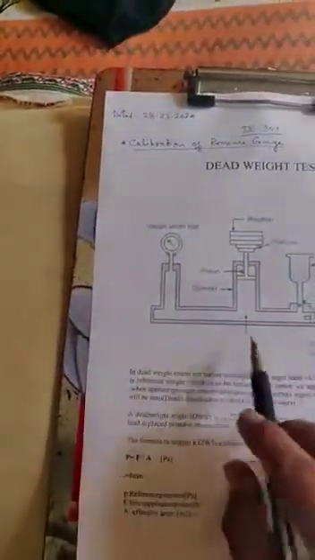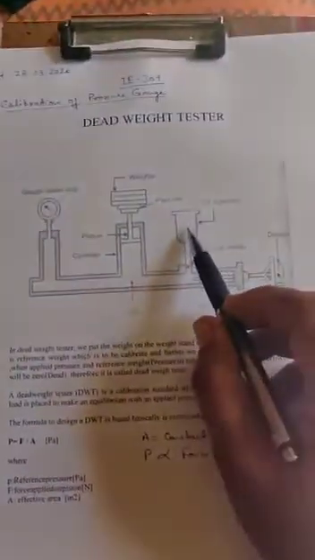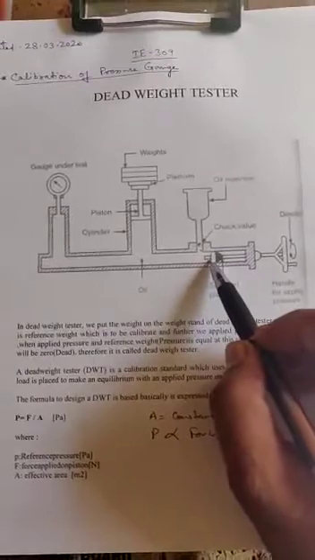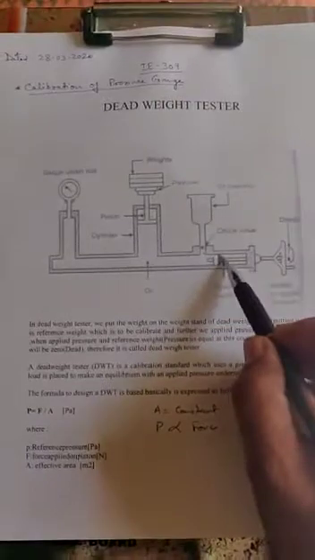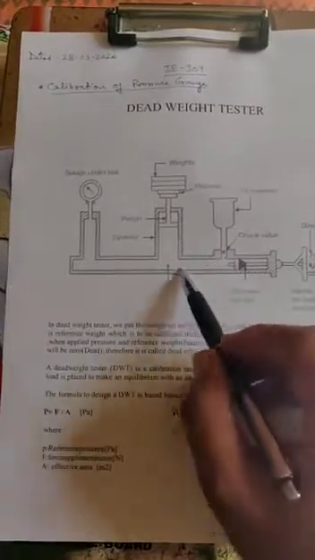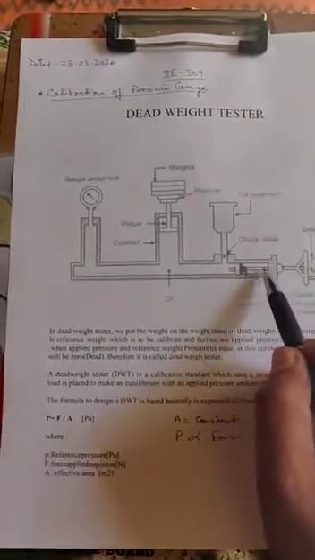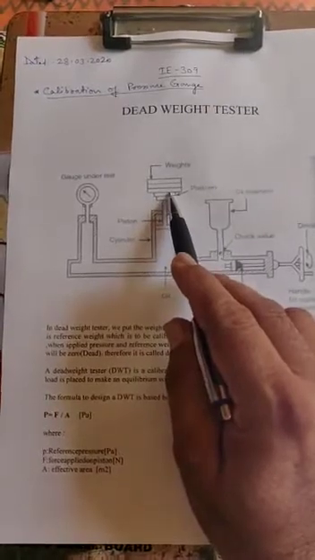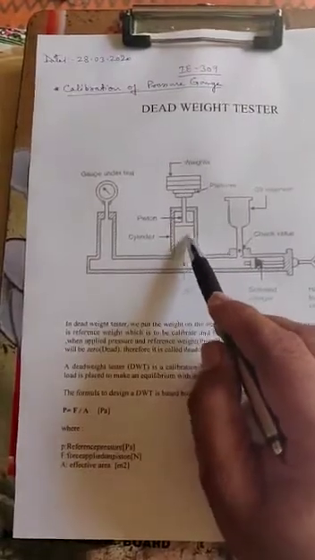The process starts this way. Initially there is oil filled in the reservoir as shown, and here is a check valve. Now we put a handle and rotate it in one direction. Then this piston goes backward, and the oil comes through the check valve and fills this whole chamber. As soon as the oil is filled, we can put a weight on this as represented in the diagram. This weight puts a pressure on the piston and cylinder part.